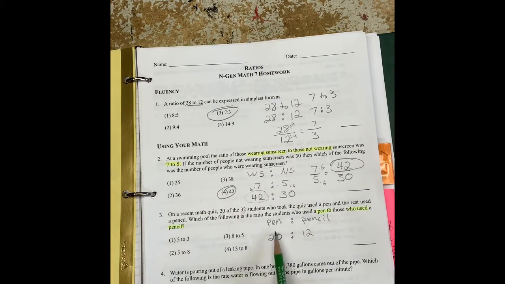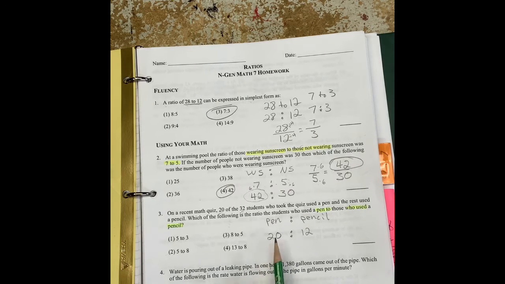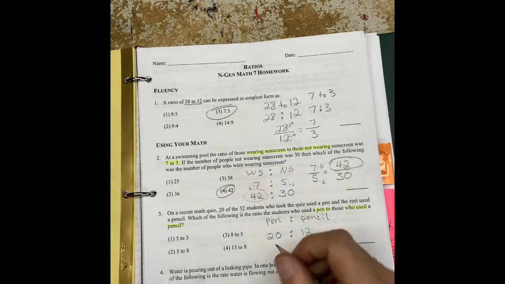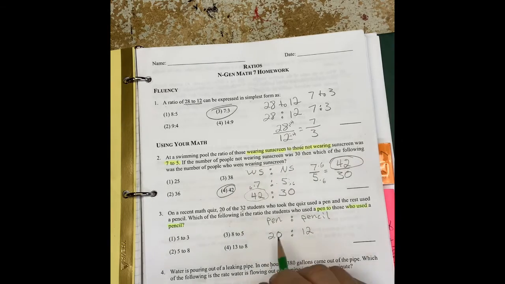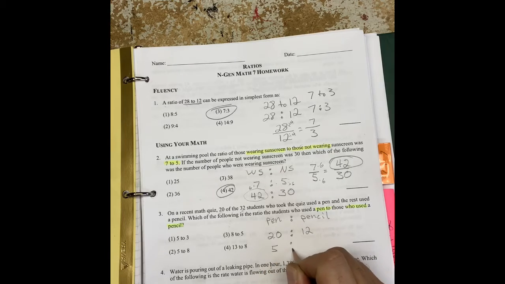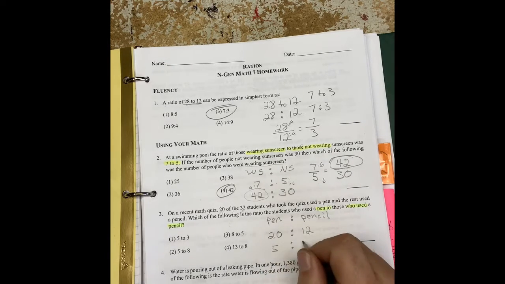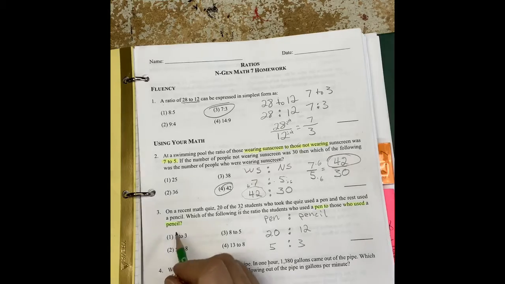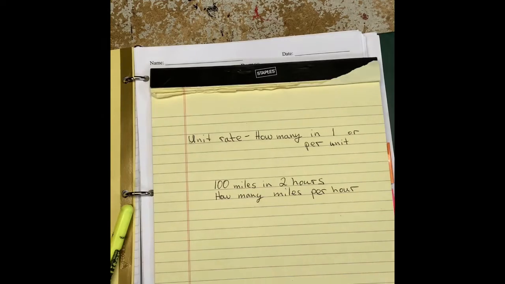All right, and once you're at this point, you've done the hard work. All you have to do is simplify after that. And what can we reduce both 20 and 12 by? Well, we could divide both these numbers by 4. So you can use your calculator. 20 divided by 4 is going to give us 5. 12 divided by 4 will be 3. Choice 1. All right, the next question that you're going to be working on is called a unit rate question.